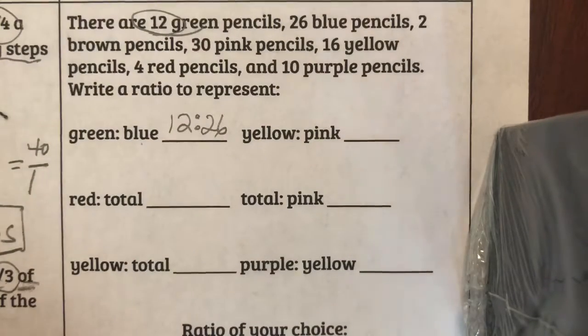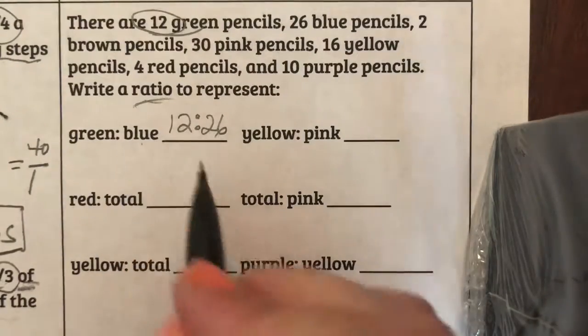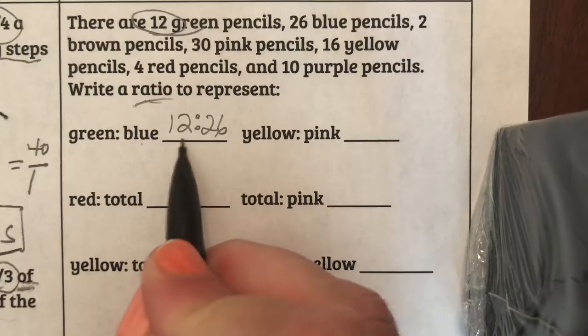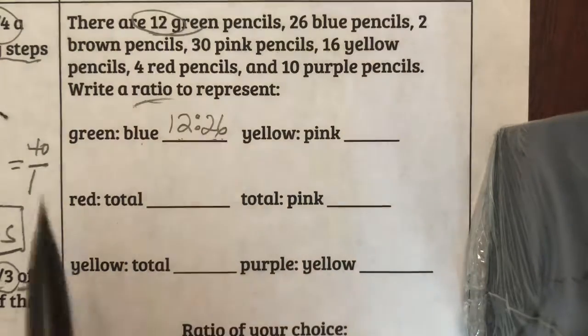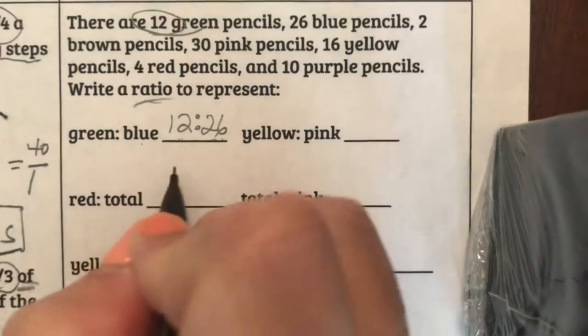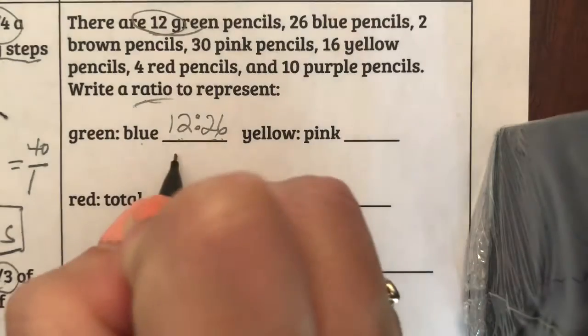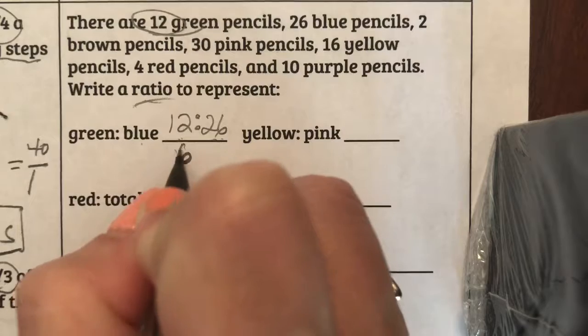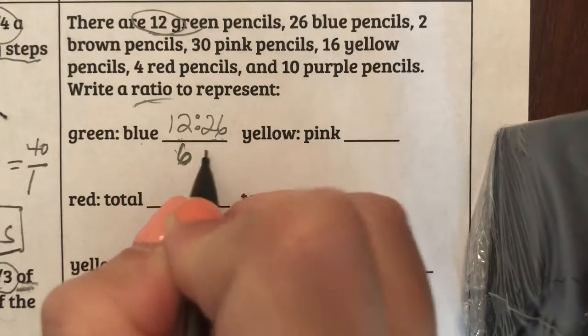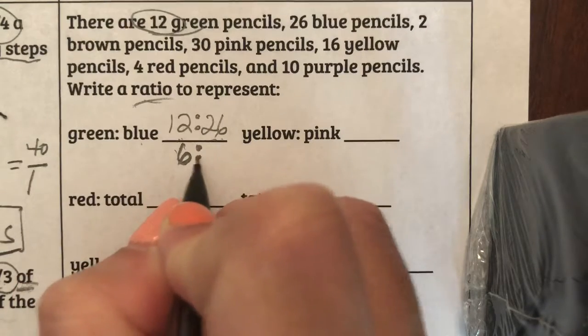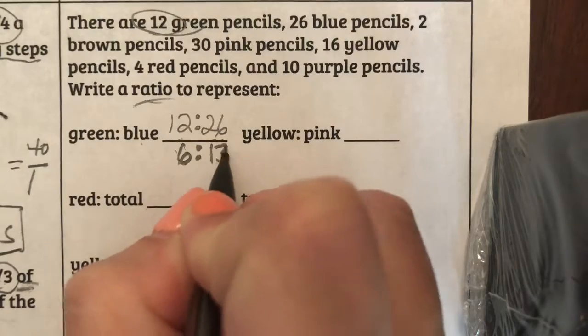I have to simplify, just like a ratio can be written as a fraction. So we need to go ahead and simplify this. Now I could simplify by 2 because these are both even numbers, but I also can look at this. Nope, that's all I can simplify by. So I'm going to see how many times 2 goes into 12, and the answer is 6. How many times does 2 go into 26? And that's 13 times. So my first ratio is 6 to 13.